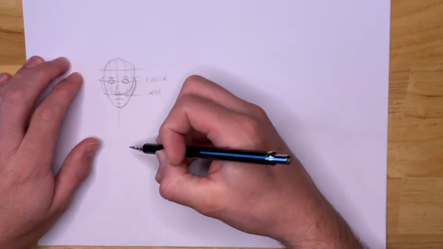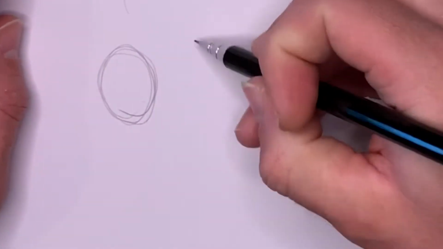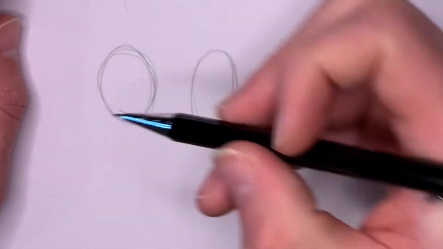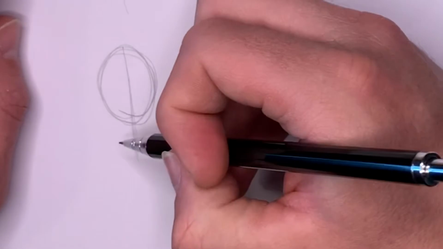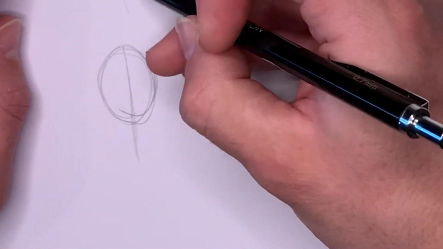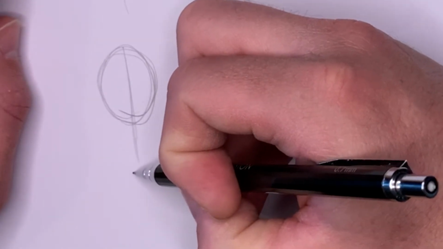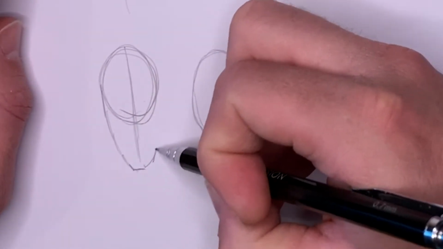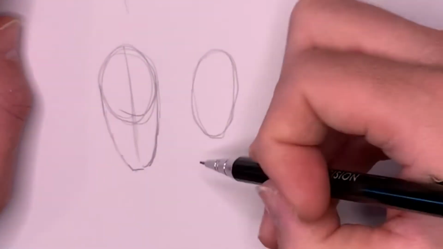The reason that I do the circle first, as opposed to drawing the head in an oval shape, the benefit that I see from doing it this way is that you can move this line, so your chin line. So if you wanted your character to have a longer sort of chin face, you can do that.